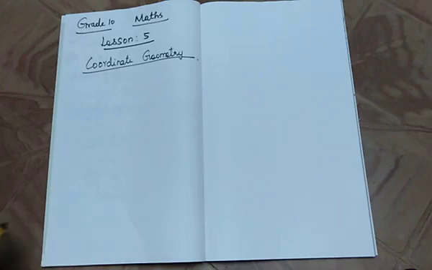Now let us all move on to our topic. Our new topic is what? Lesson 5, which is coordinate geometry. Lessons 2, 3 and 4 we'll see later. So lesson 5, and the lesson is what? Coordinate geometry.